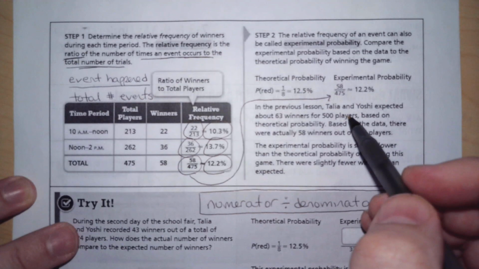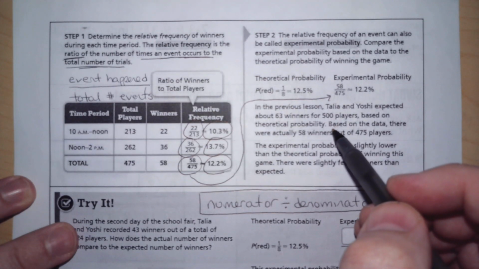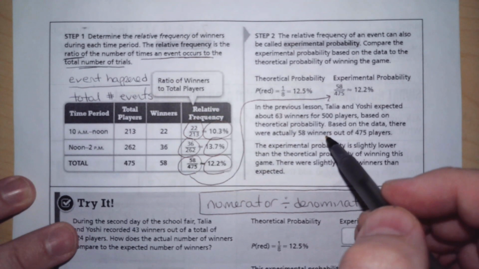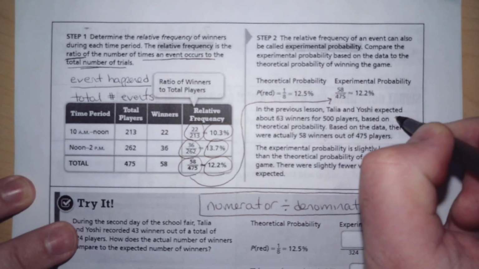In the previous lesson, Talia and Yoshi expected about 63 winners for 500 players based on the theoretical probability. Based on this data, there are actually 58 winners out of the 475. So there were slightly fewer winners than they were expecting. This is what was expected.